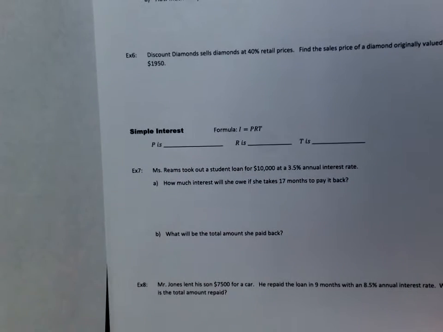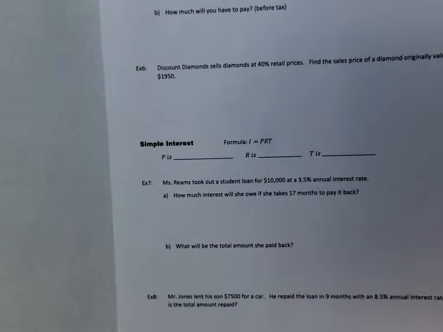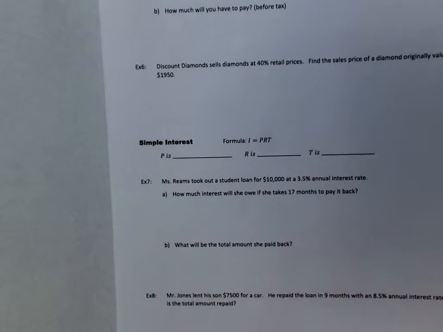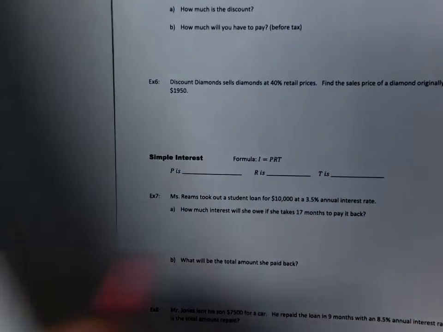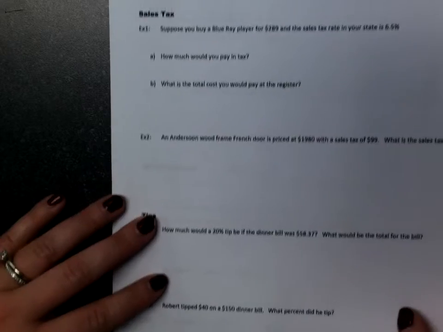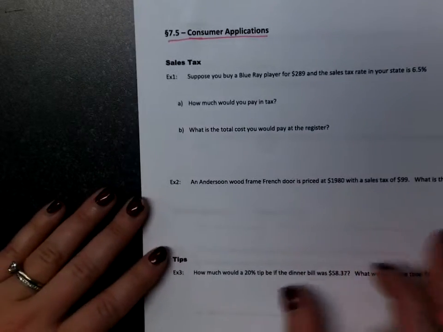If you have a savings account, or if you have a credit card with an interest rate, or if you have, like I have, a certificate of deposit that gains simple interest, we'll get to those, we'll save those till the end. Alright, so consumer applications, starting with sales tax.